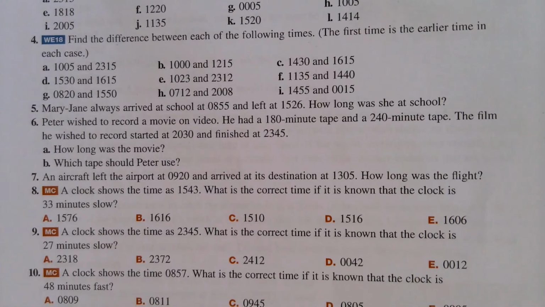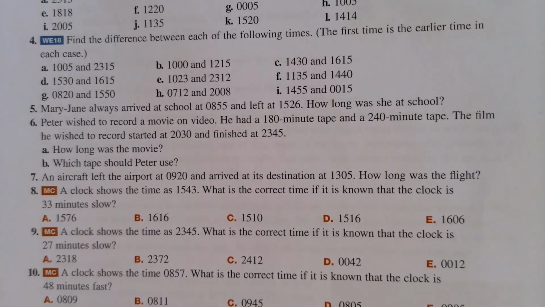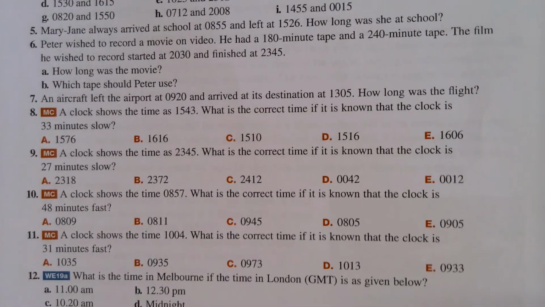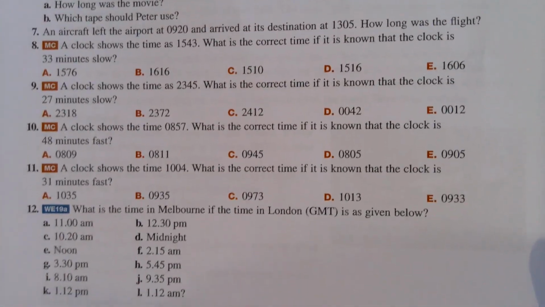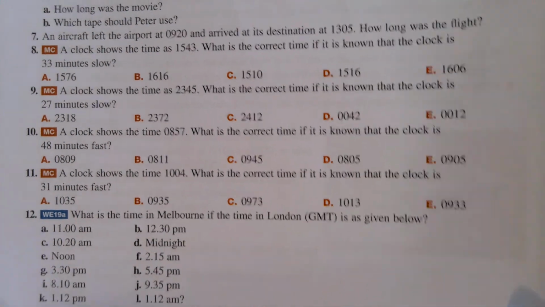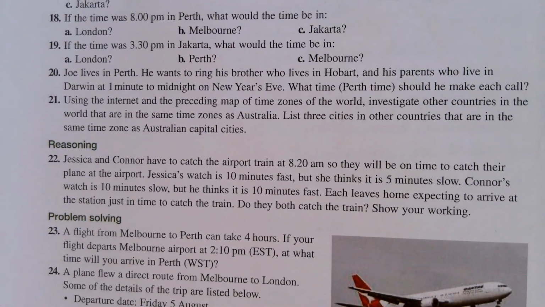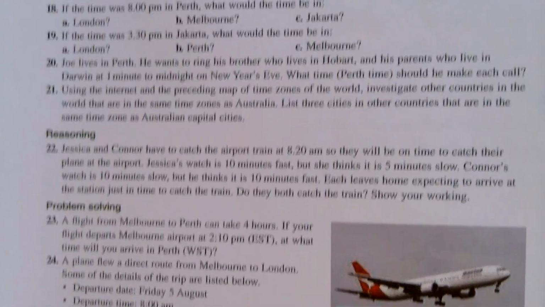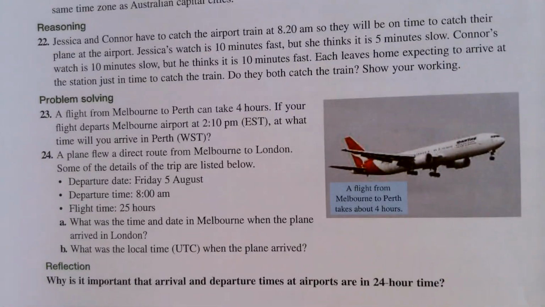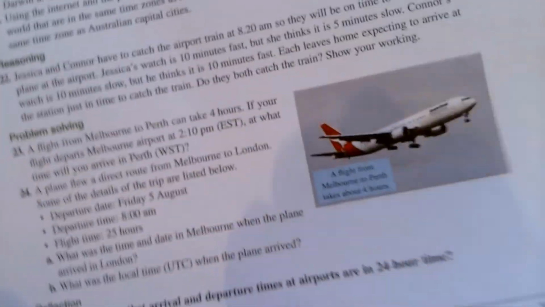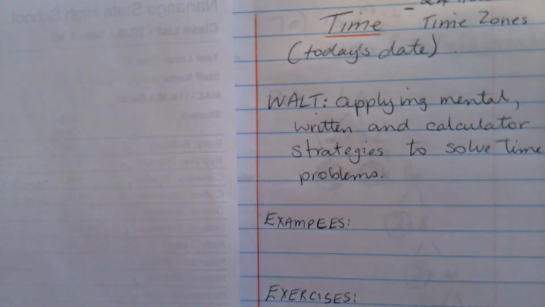You can work on them in your Jacaranda Plus. And some more here to work on. And I will give you those answers.